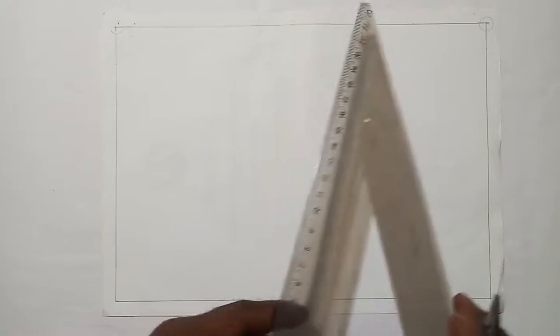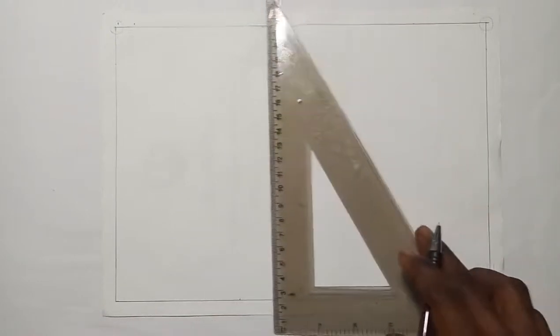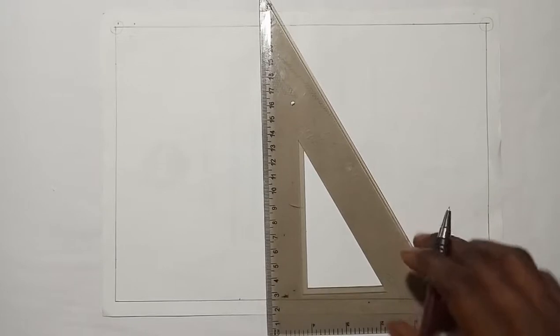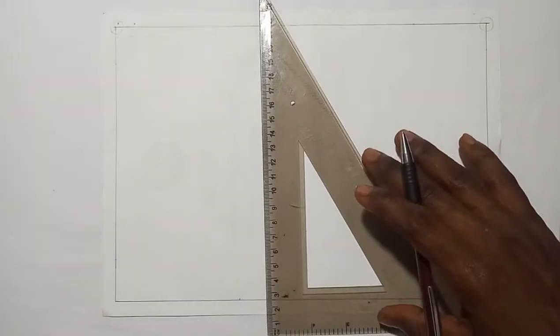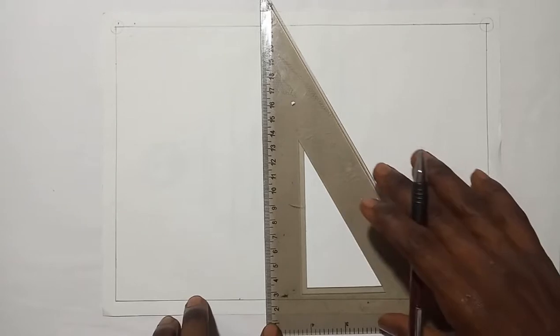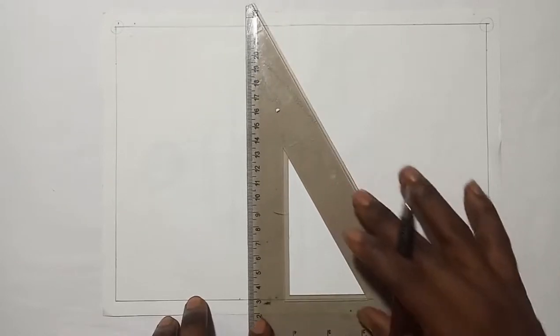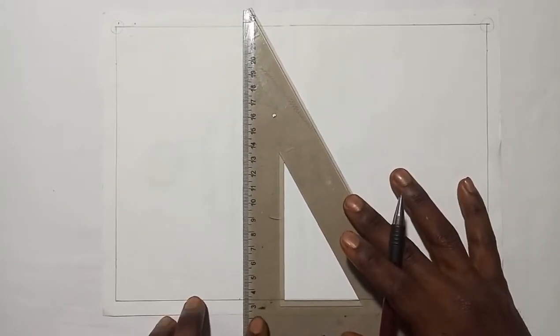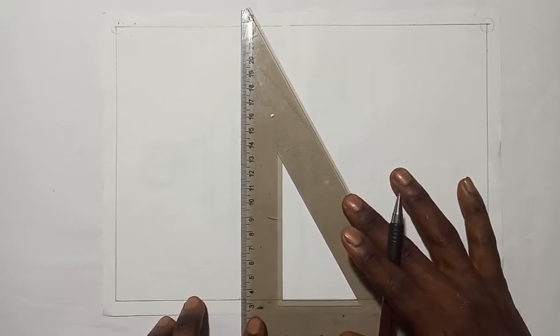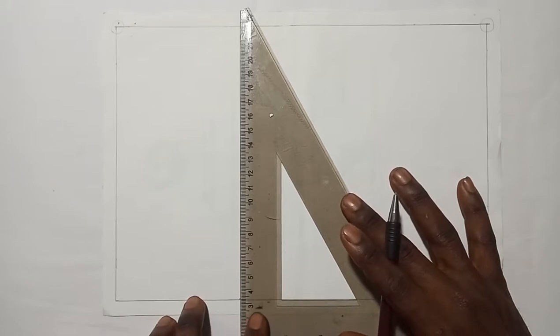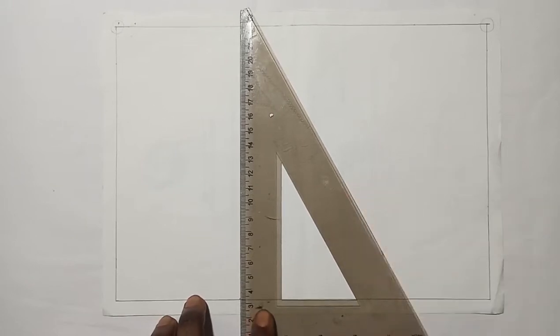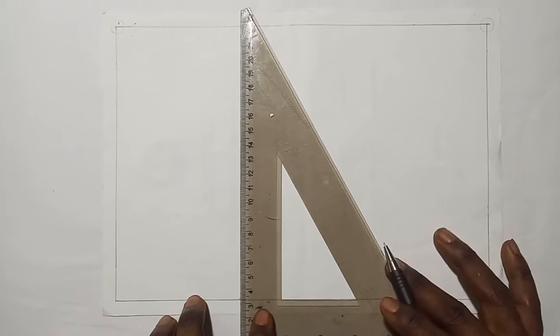Now you employ your set square. I showed you how to use the set square in my first video, so if you did not watch the first video, I will recommend you go back and watch it so that you have a full understanding of what we are doing today. We align this set square. We need a perpendicular distance, so align your set square and let this point overlap with your line. Remember, we are not using a T-square.